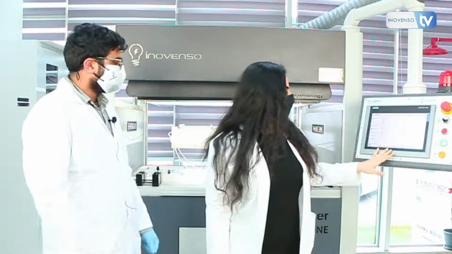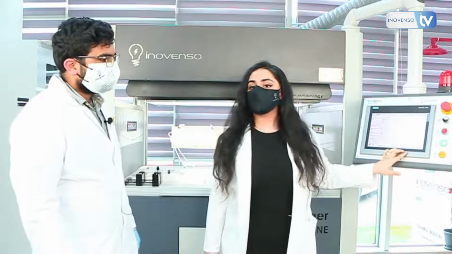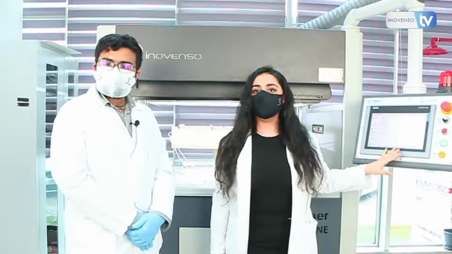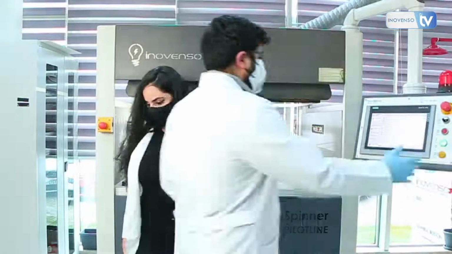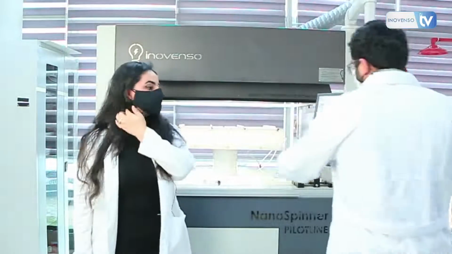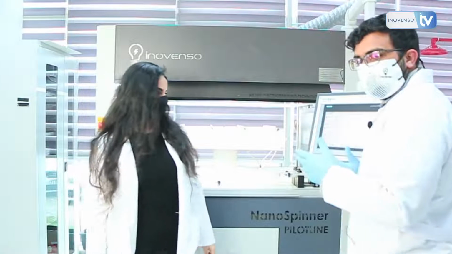Yes. So here, I think you can see kind of a screen, but there are actually 5 places here where you can control all the parameters separately. Right. So yeah, I guess I can take it from here. Yeah. So this is the control panel right here.